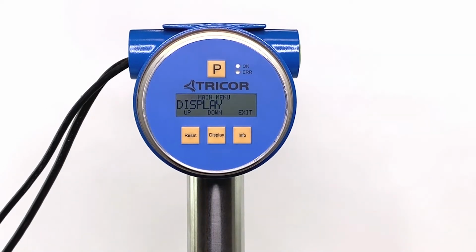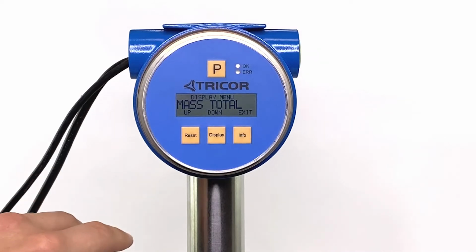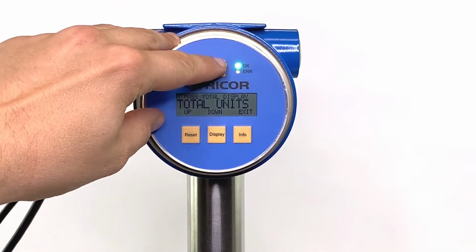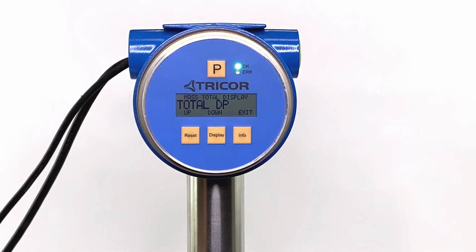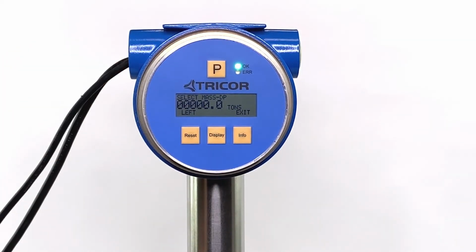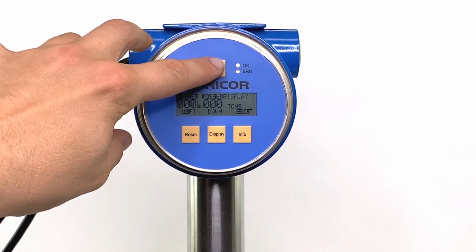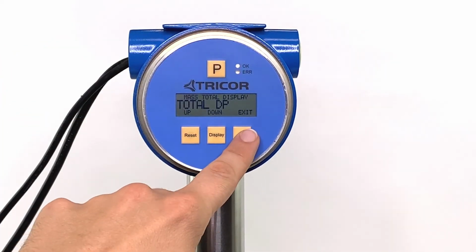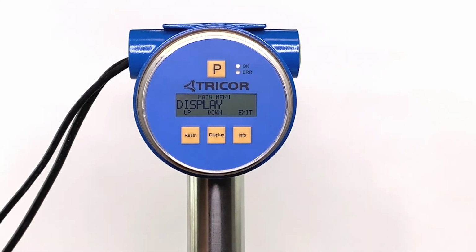To change the decimal point for the flow rate unit, or batch totals, cycle through to the display menu and press the P key. Press the P key again and press the down key until you see total DP. Once again, press P to enter. Change the location of the decimal point using the left key, then press P to enter. You can then exit back out to the main menu. Repeat that step for any other units.